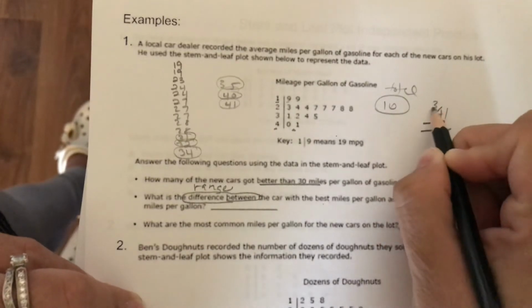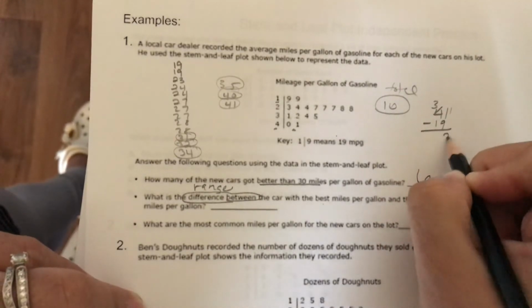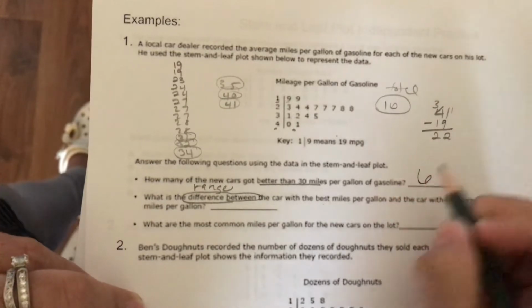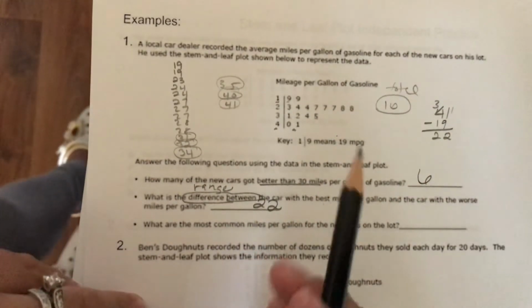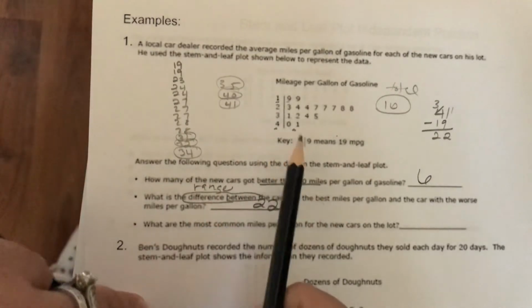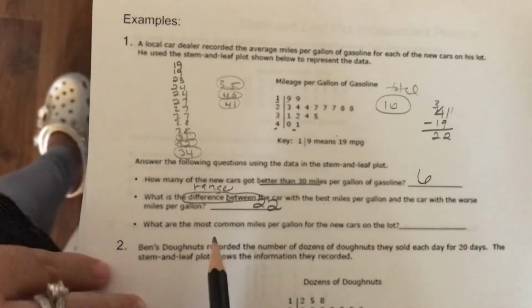So obviously we borrow. 11 minus 9 is 2, and 3 minus 1 is 2. So the difference is 22 miles per gallon between the car with the best mileage and worst mileage.